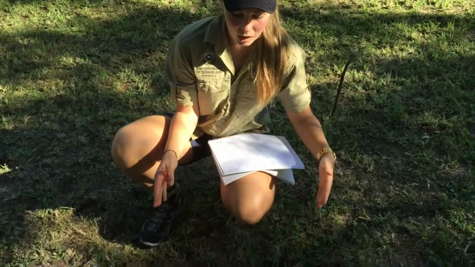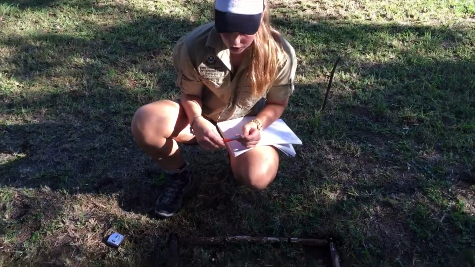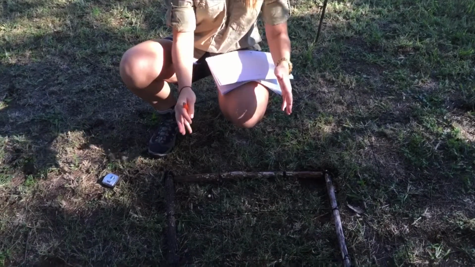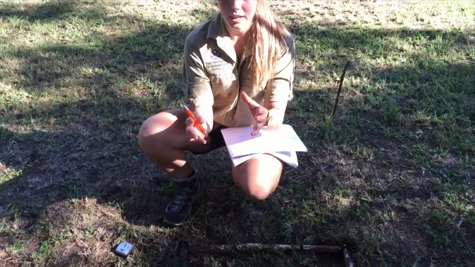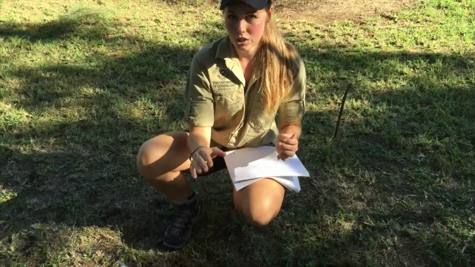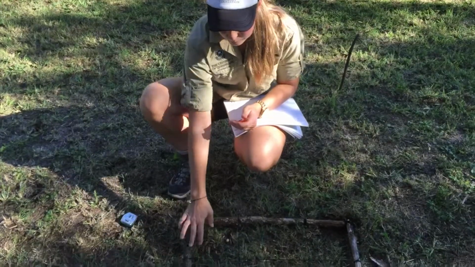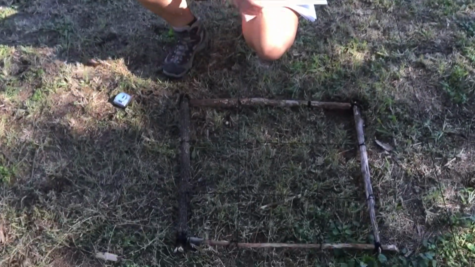So once we've laid down the quadrant, we can see the actual boundaries that we're going to be looking within. Any of the species that we include within the boundaries need to be at least 50% of their total area within the boundaries. Anything that's smaller than 50% we don't include. So for example, this weed here is definitely more than 50% within the boundary, so we are going to be including it in our sampling process.